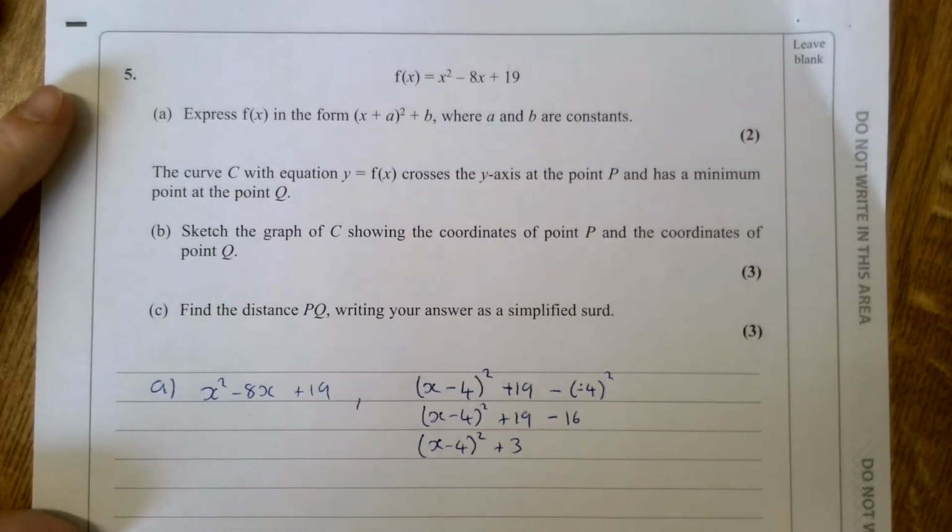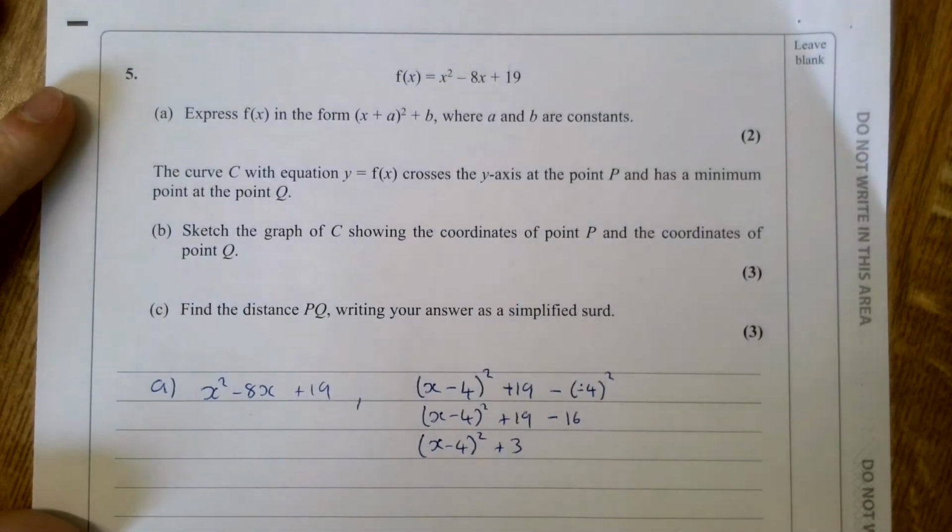Now, I know you can complete the square by drawing out that square and moving the areas around a bit, but there's a little shortcut. It works. You can check it yourself. If you multiply this out, you're going to get x squared, take away 8x plus 16, add that 3, perfect.